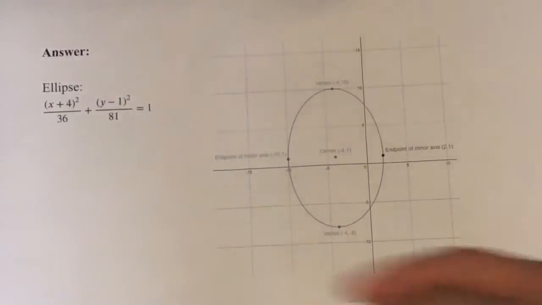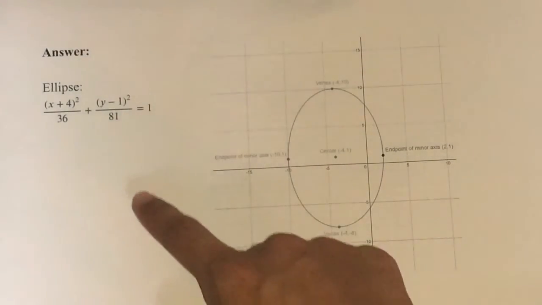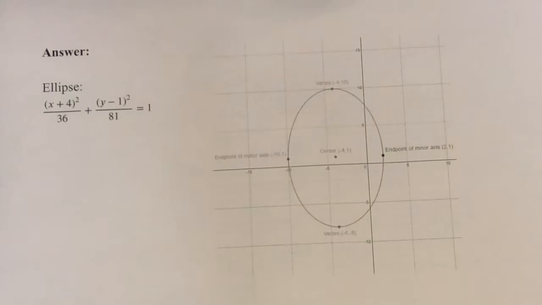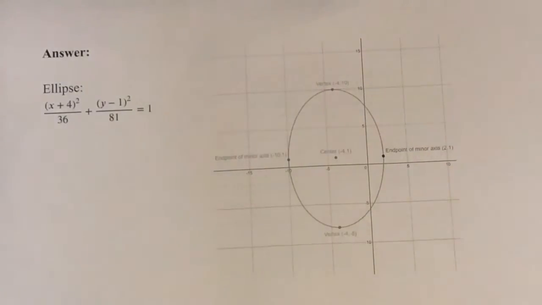Therefore, our answer to this problem is that this is an ellipse equation, and its standard form is x plus 4 squared over 36 plus y minus 1 squared over 81 is equal to 1. And we can graph this equation onto the coordinate plane like this.